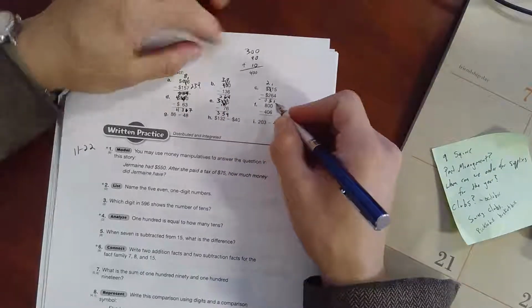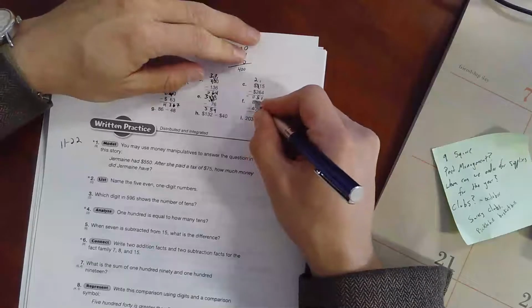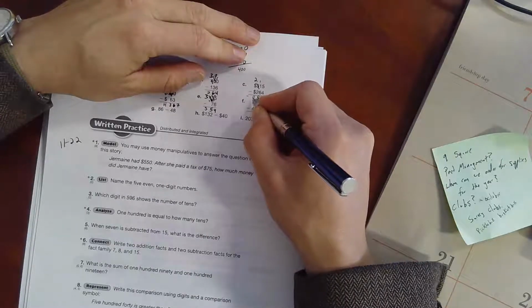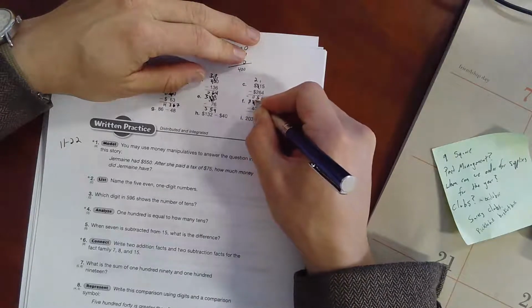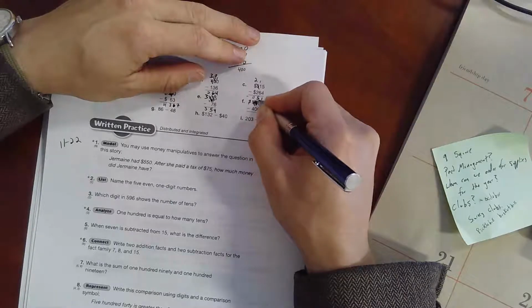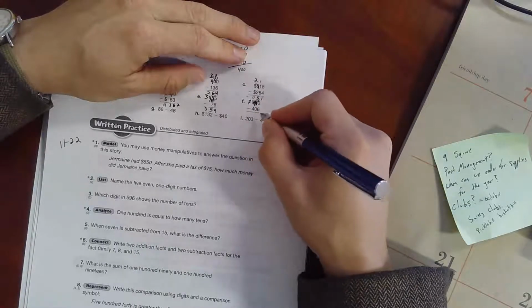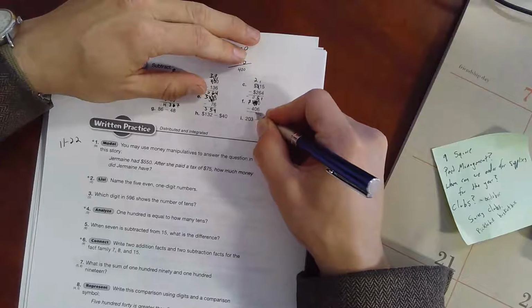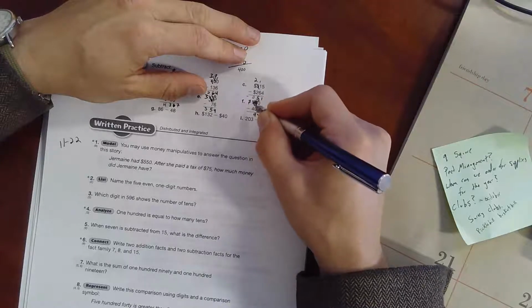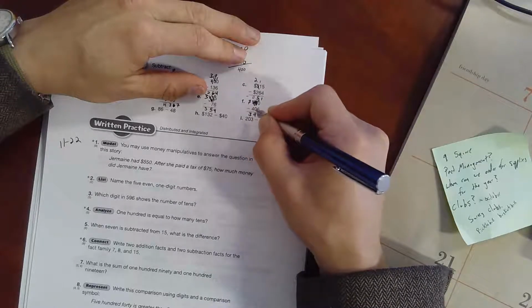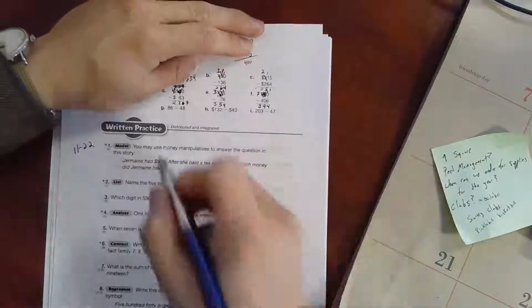Over here, same deal as before. That turns into a 7. That turns into a 9, and this turns into a 10. 10 minus 6 is 4. 9 minus 0 is 9. 7 minus 4 is 3, so 394.